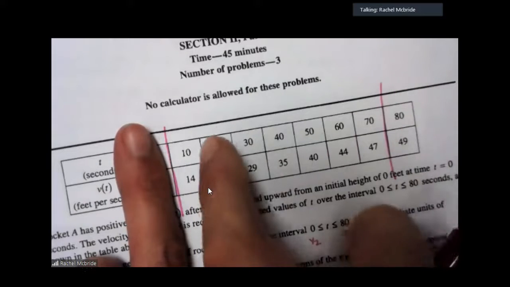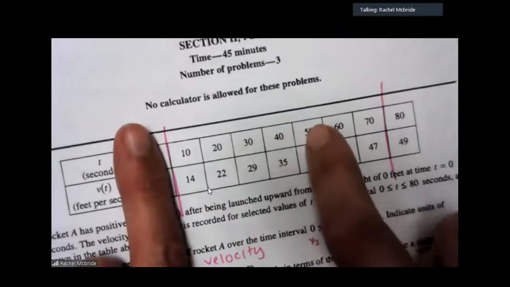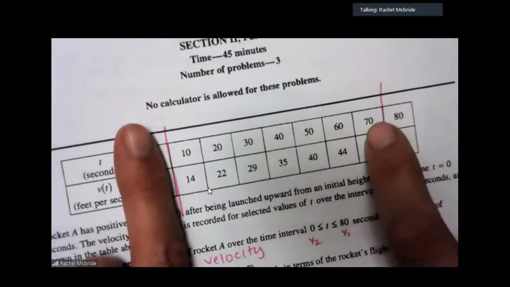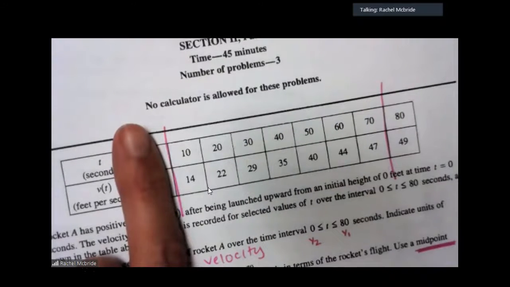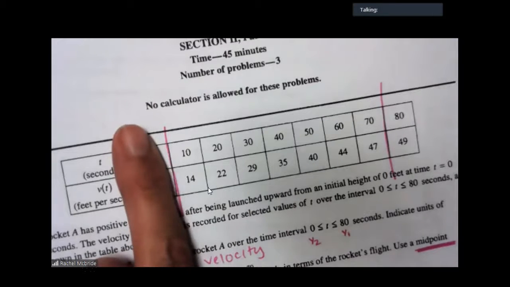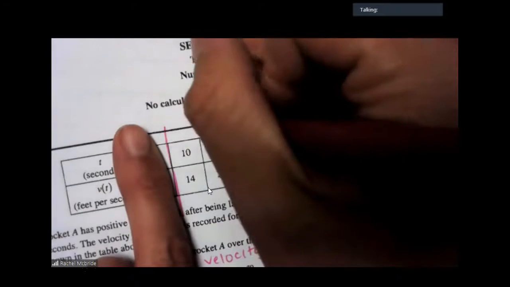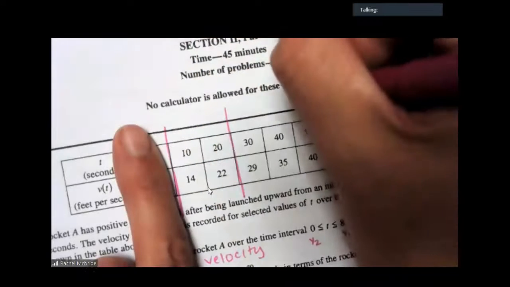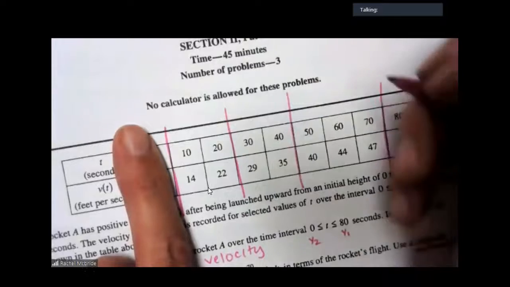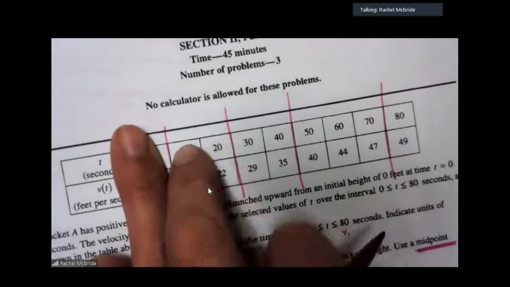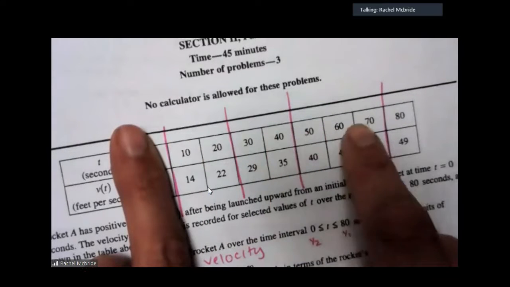I have 1, 2, 3, 4, 5, 6, 7 intervals, and I need 3 equal ones of distance 20. So I can't split it. I can't go 1, 2, 1, 2. That doesn't work.